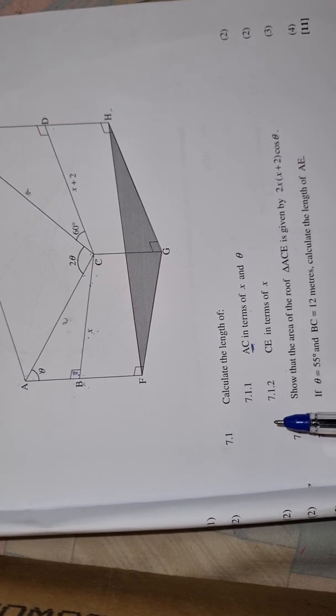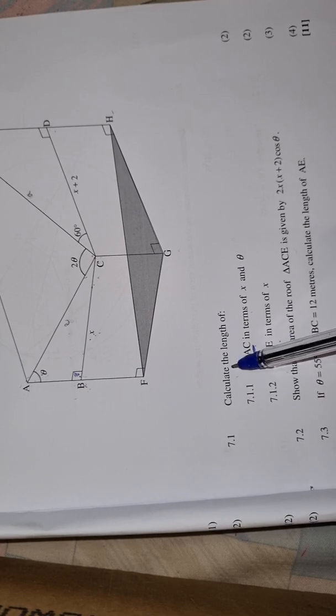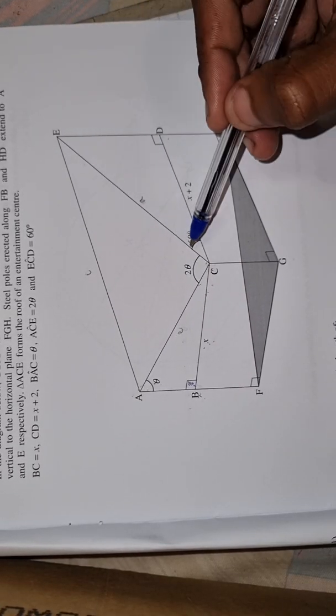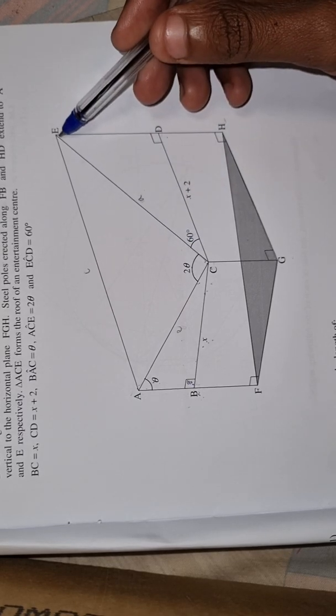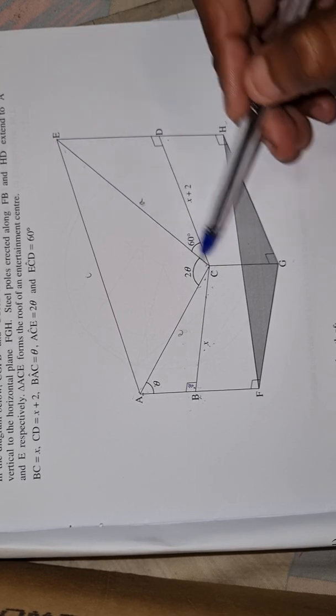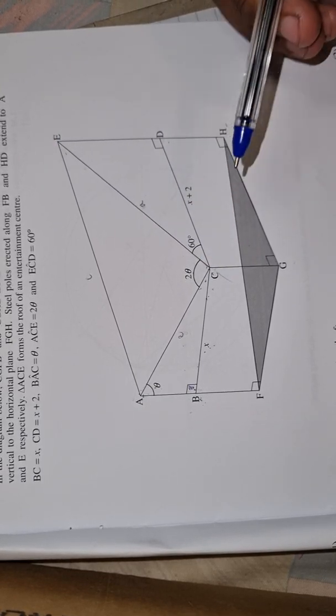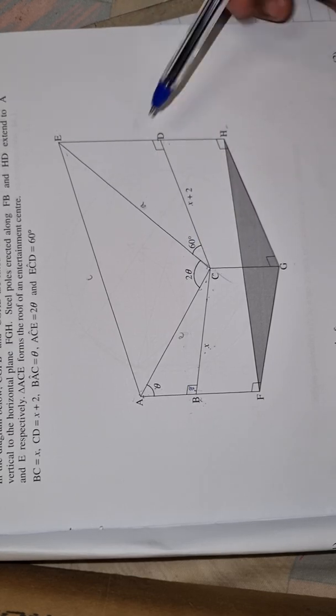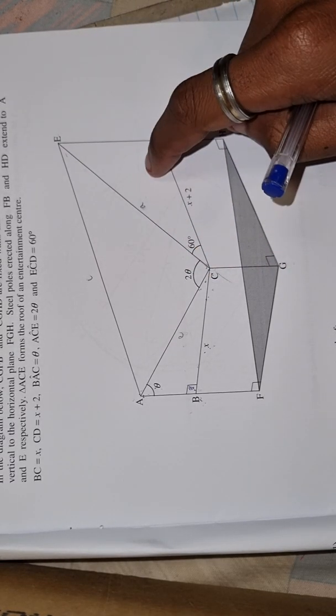Okay, for 2 marks. And 7.1.2 says calculate the length of CE in terms of x. Again, go check where CE is located. Now CE is located again on two triangles. On triangle ACE, that's where your length CE is located, and it is also located on this triangle CED, meaning it's a common side for these two triangles.